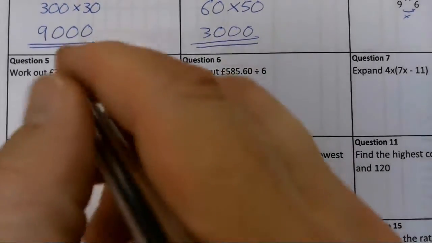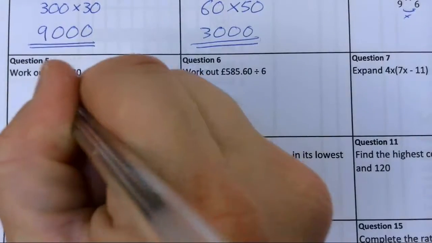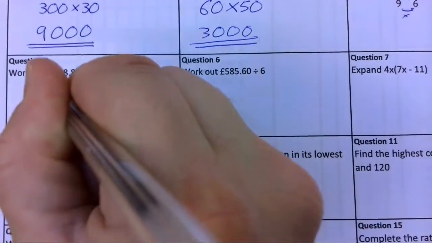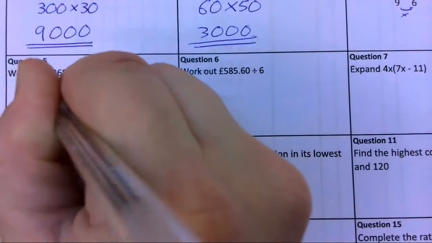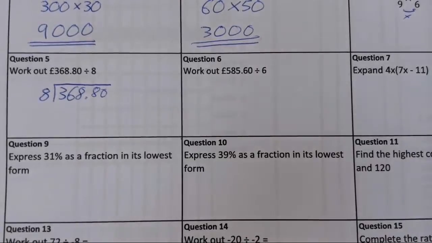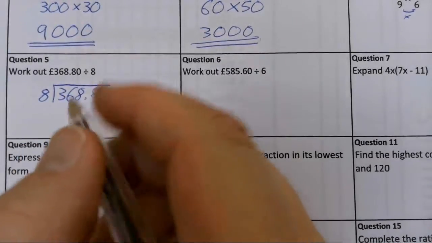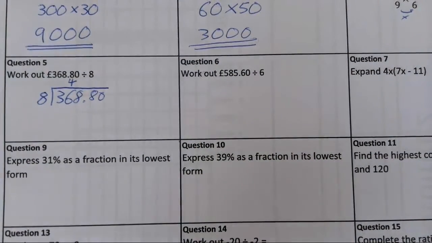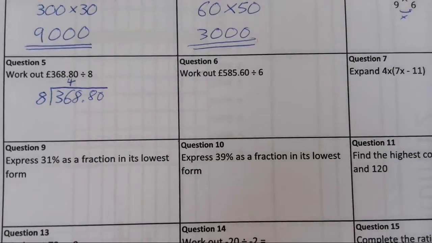368.80 divided by 8. I'm going to use a bus stop method, so 368.80, and I'm going to divide that by 8. So 8 goes into 3, not at all. 8 goes into 36 4 times. 8 times 4 is 32, so I've got 4 left over.